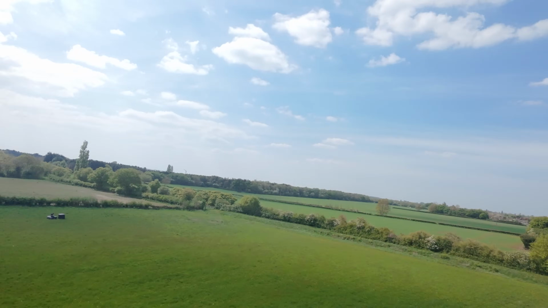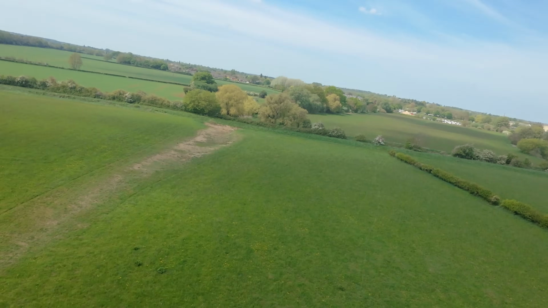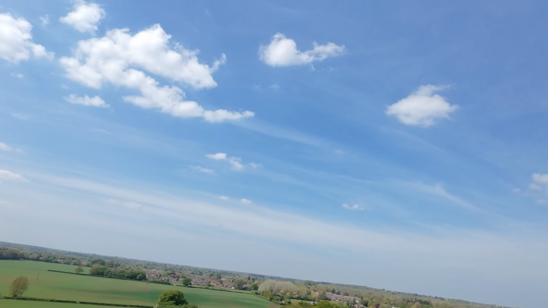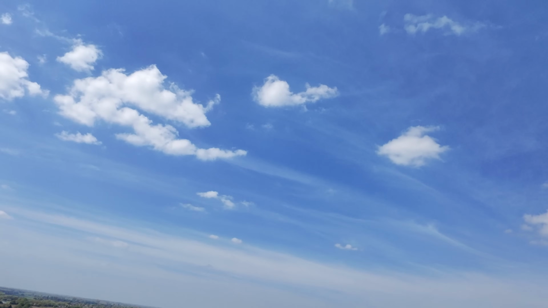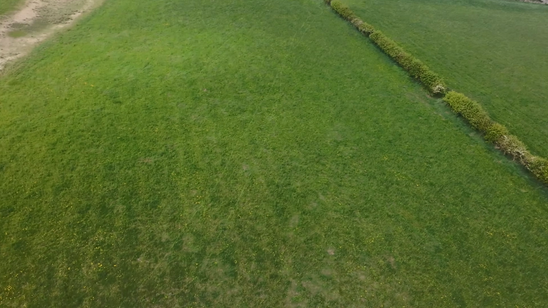Can you tell me? Sure, to do a power loop, start by gaining a bit of altitude and speed, then pull back gently on the pitch to bring the drone into a backward loop. As you come over the top, ease off the throttle slightly to let the drone arc smoothly. Then add throttle again as you come back. That worked really well.